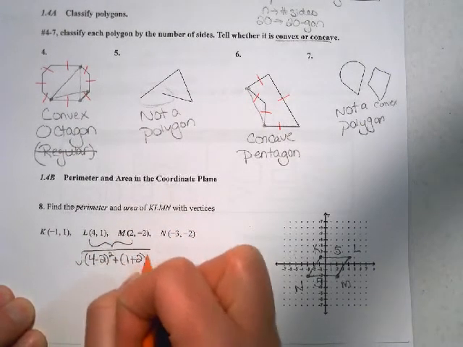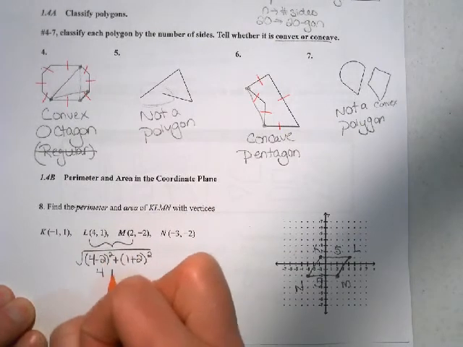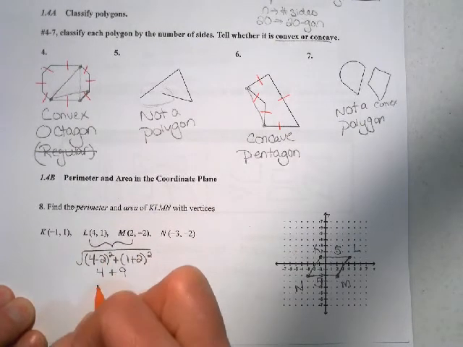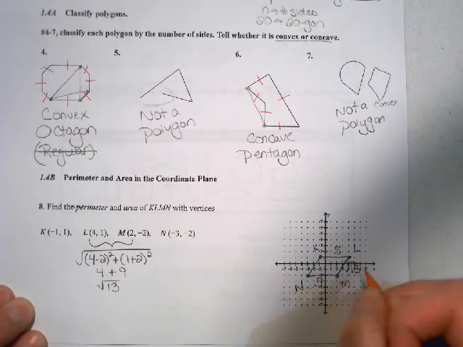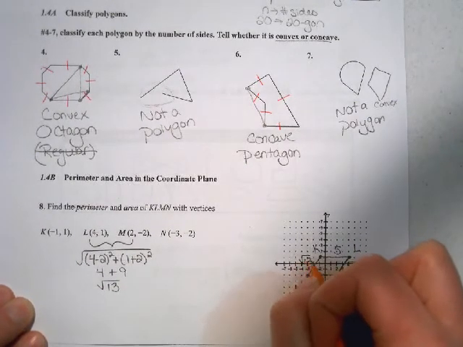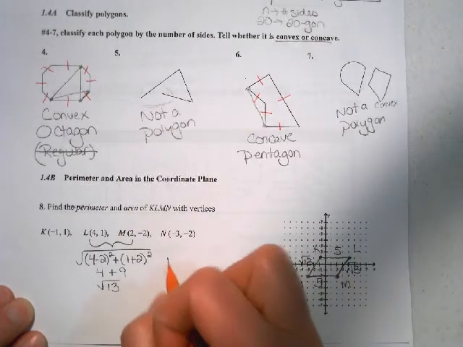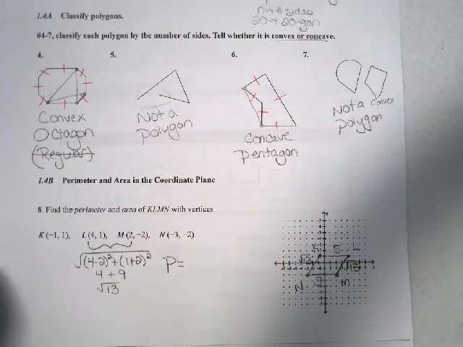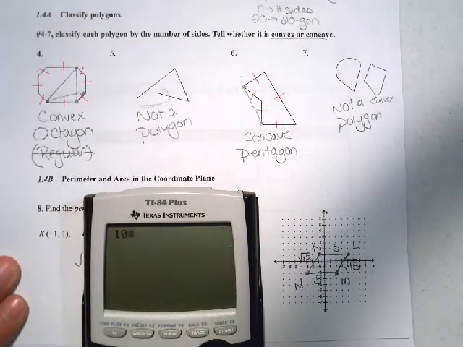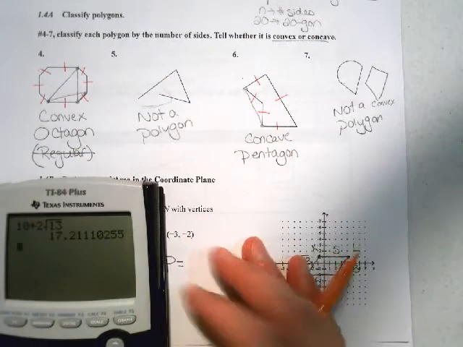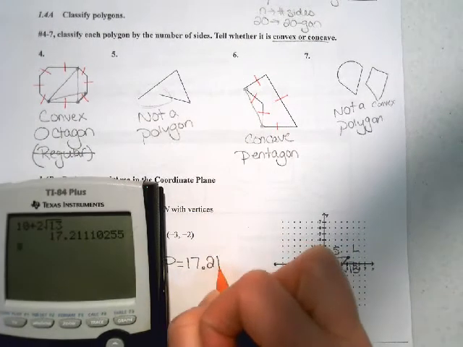So if I do the distance formula, I'm going to do 4 minus 2 squared plus 1 minus negative 2 squared. That's 2 squared. That's 3 squared. So that would be the square root of 13. I'm just going to leave it in radical form right now, square root of 13, so that when I type it in my calculator, I don't get too much error. So for perimeter, I just need to add all these together. So clearly 5 plus 5 is just 10, so I'm just going to type that in as 10. Plus, notice I have 2 of these, so I'm going to do 2 times the square root of 13. That way I don't get a lot of rounding error.